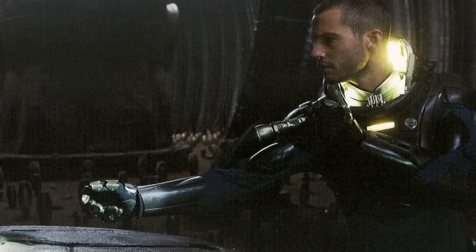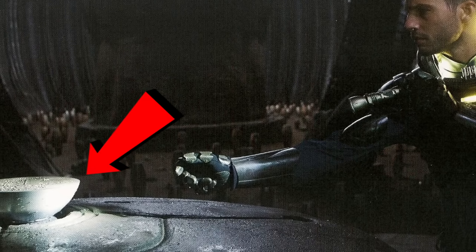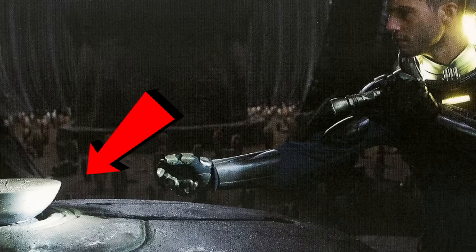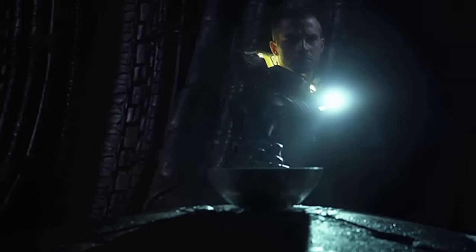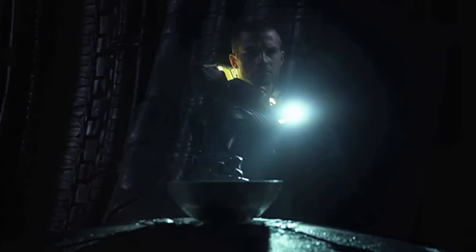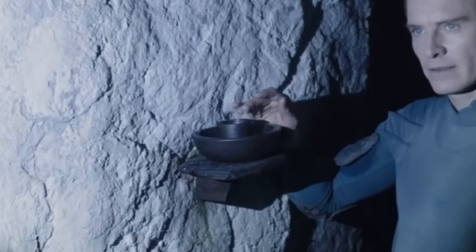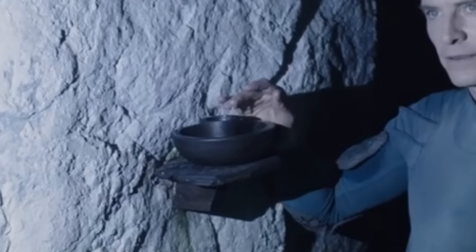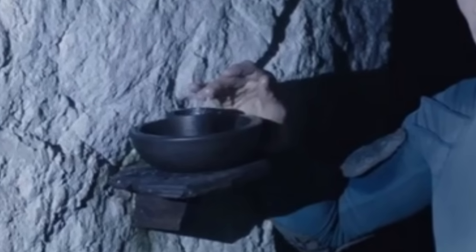Not many people know that this cup appears a second time in Prometheus inside the temple with pathogen urns. These few shots are only included in the trailer. Before the movie came out in theaters, they replaced the cup with this green crystal, which is not related to anything in the story. Surprisingly, David seems to use almost the same cup in Alien Covenant, which can explain how he was able to create his own xenomorph eggs.